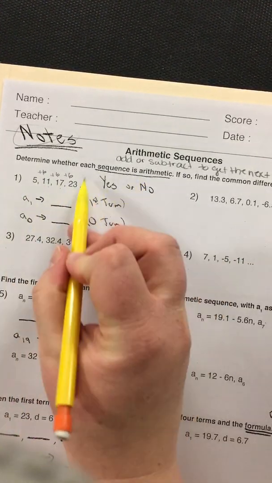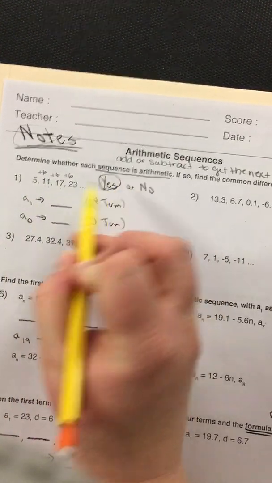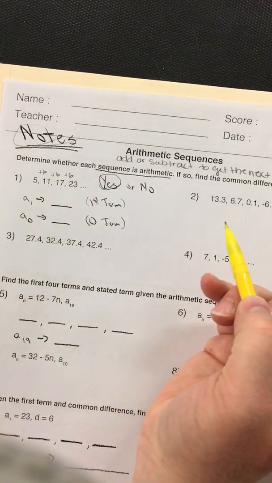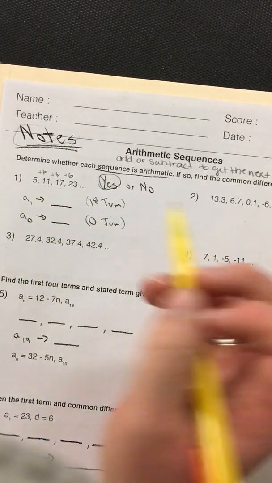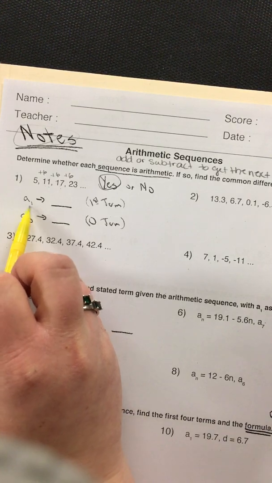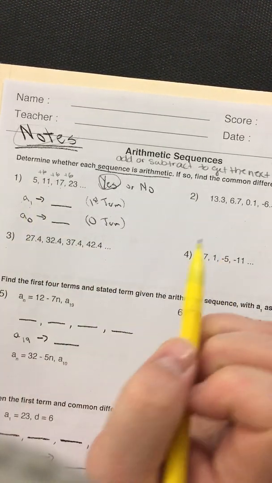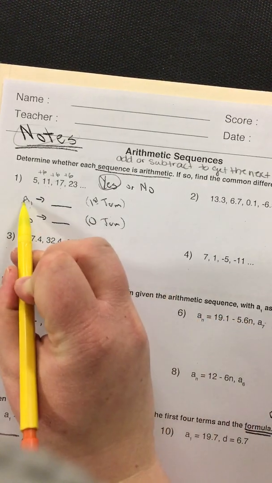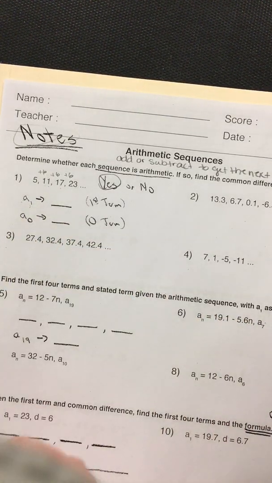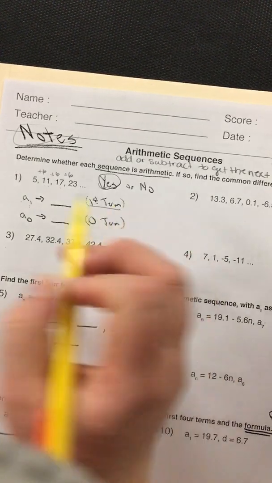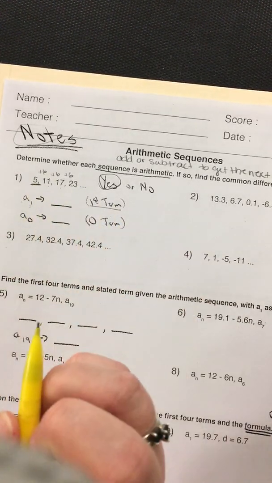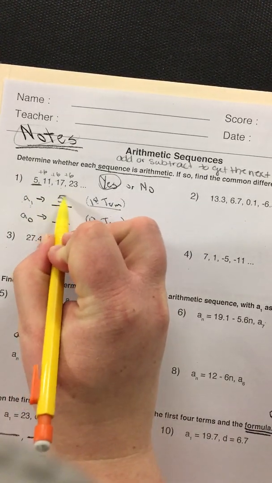So is this an arithmetic sequence? Yes, because it's going up by the same number every single time, okay? Now, a sub 1, that's the first number in the sequence. That's a subscript, not an exponent. Don't get that confused. A sub 1 means that it's the first number in the sequence. What's your first term in this sequence? Well, the first term in this sequence is 5.